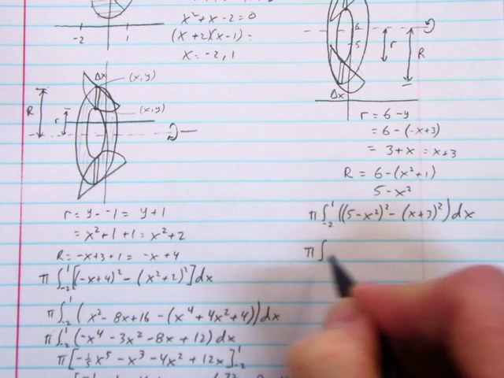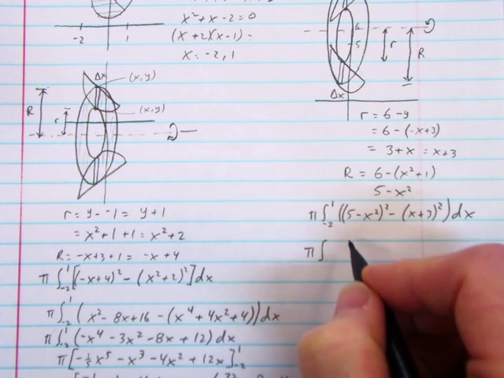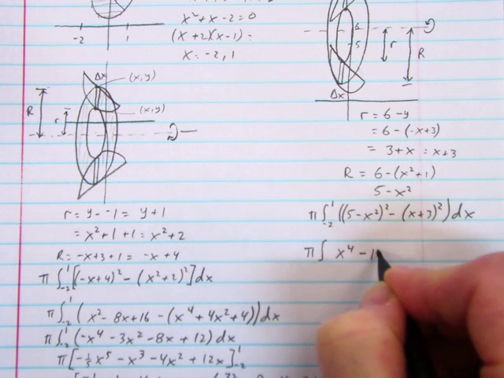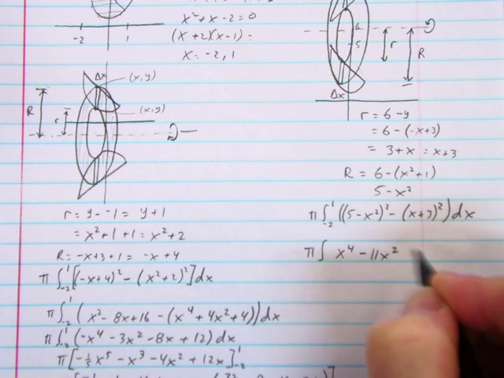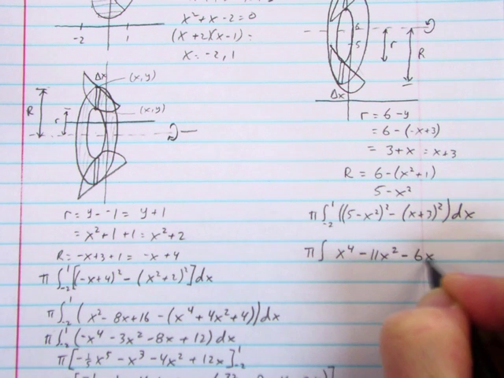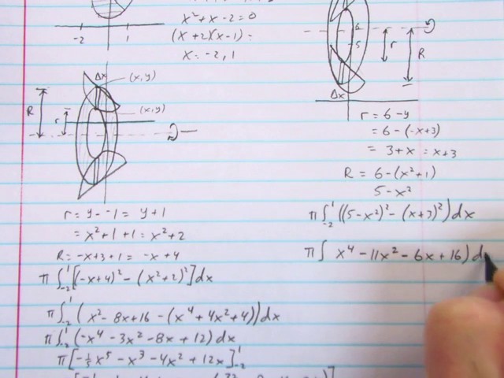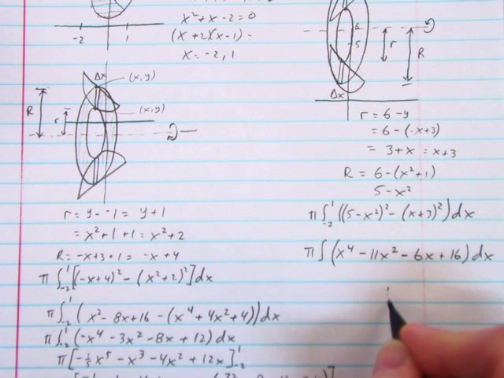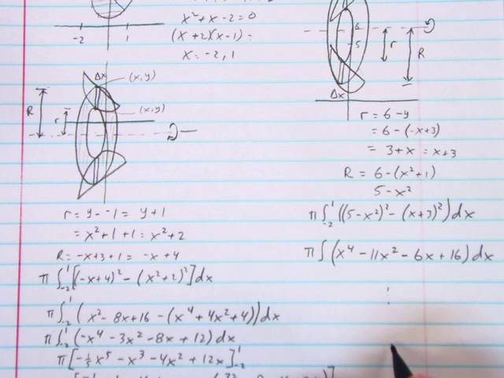Instead of going through all of it, I'll let you do it, but I'll give you what the results are going to be. This will give us x to the fourth minus 11x squared minus 6x plus 16 dx. And you can find your antiderivative, and then when you finish it, your answer for this problem will be 153 pi over 5, or in other words, 30 3/5 times pi.